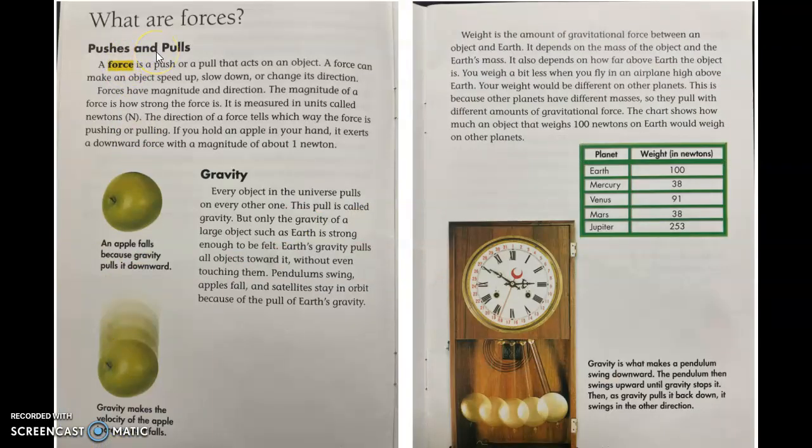What are forces? Pushes and pulls. A force is a push or pull that acts on an object. A force can make an object speed up, slow down, or change its direction. Forces have magnitude and direction. The magnitude of a force is how strong the force is. It is measured in units called newtons, N. The direction of a force tells which way the force is pushing or pulling.